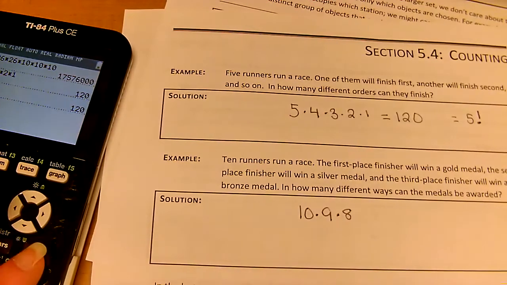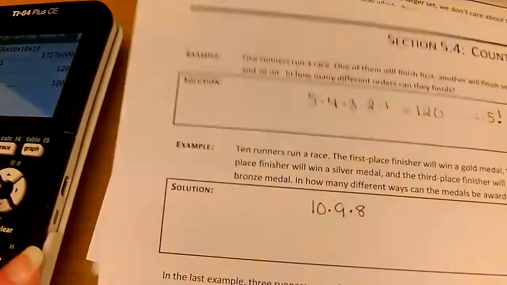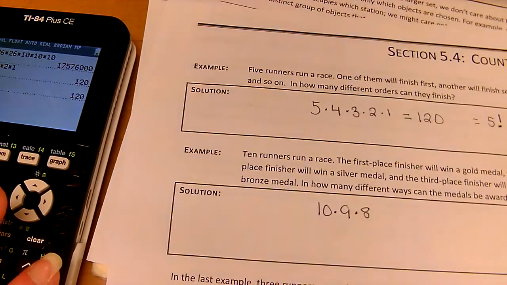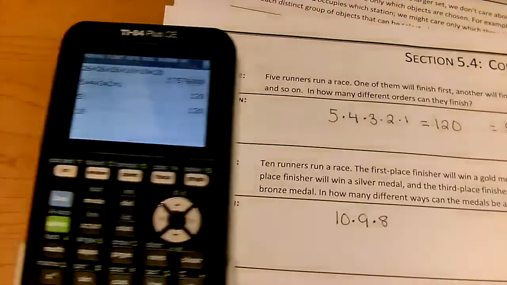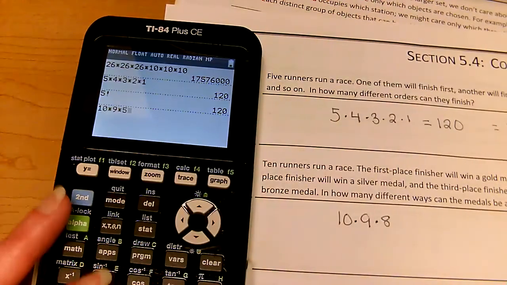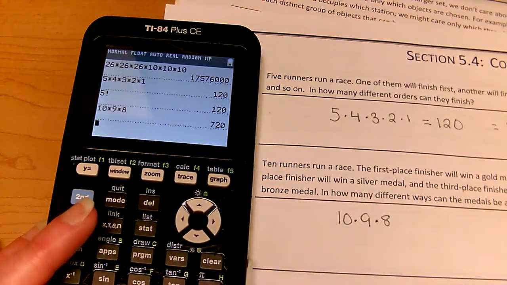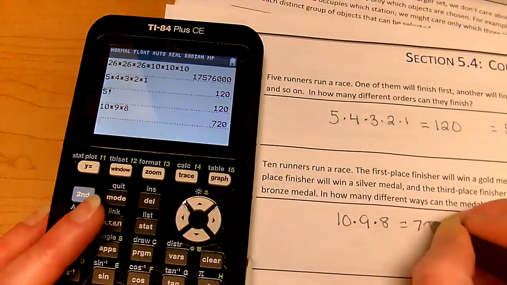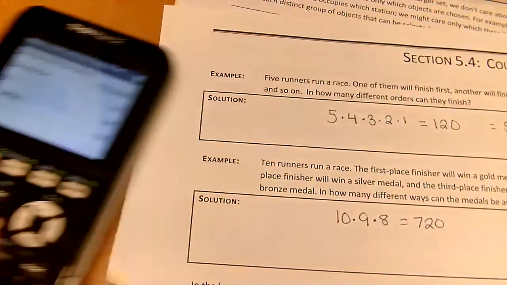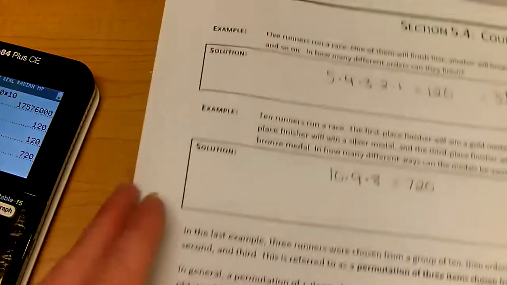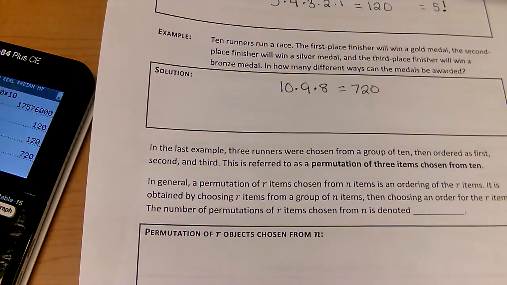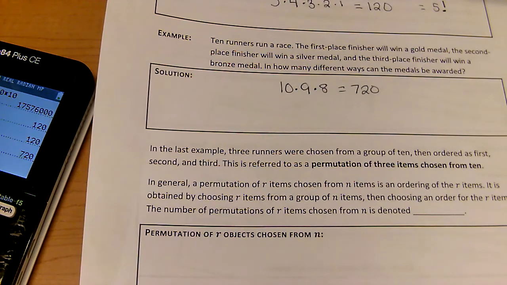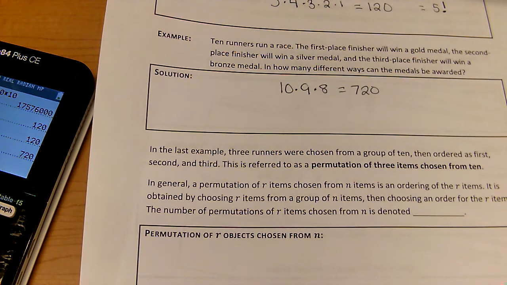So notice how this is a little different. We're only picking 3 out of the 10 people. So I would just do 10 times 9 times 8. There's 720 ways to get those first 3. Now, we had 3 runners chosen from a group of 10, then ordered first, second, and third. This is referred to as a permutation of 3 items chosen from 10.